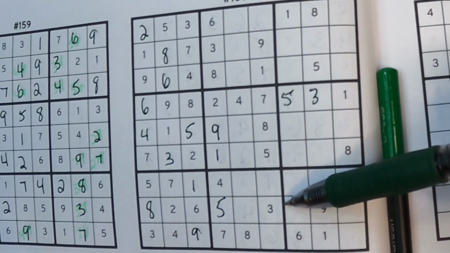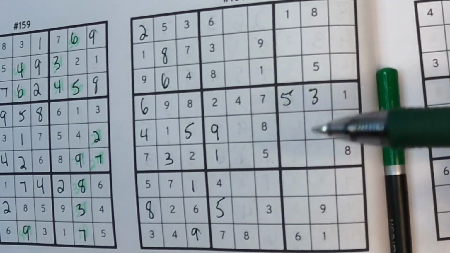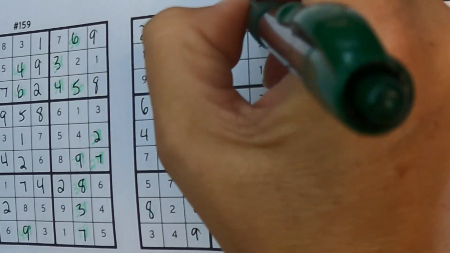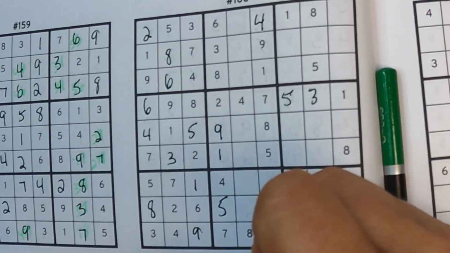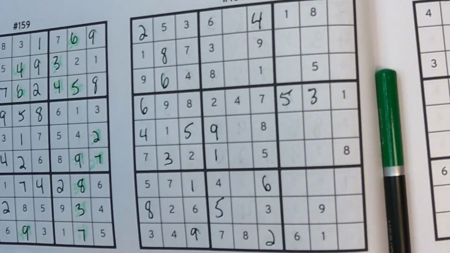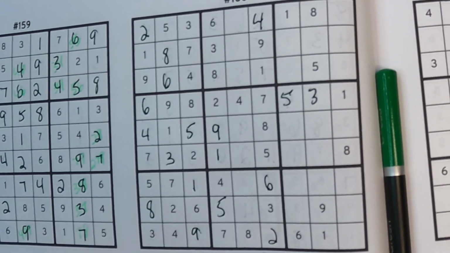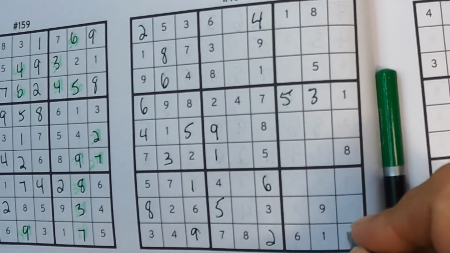For this column, we're missing 2, 4, and 6. We've got 2 and 6 here, so this is our 4. 6 here, so 2, 6. For this bottom row, we're just missing a 5.